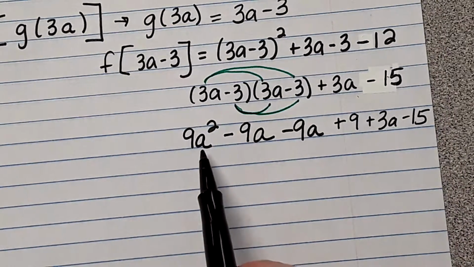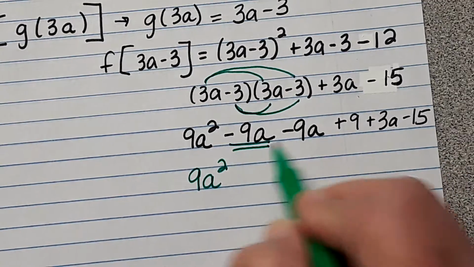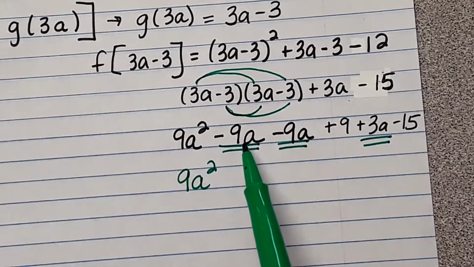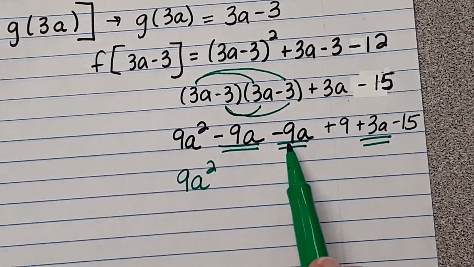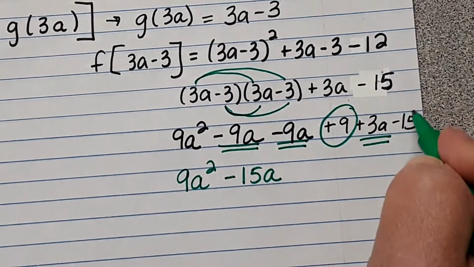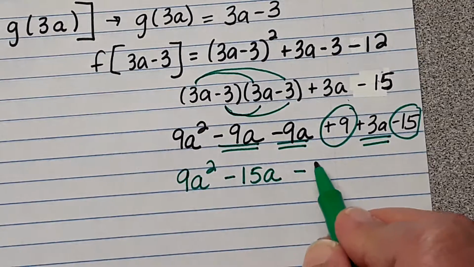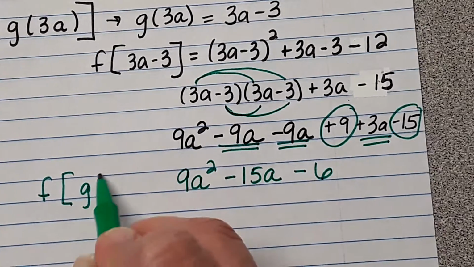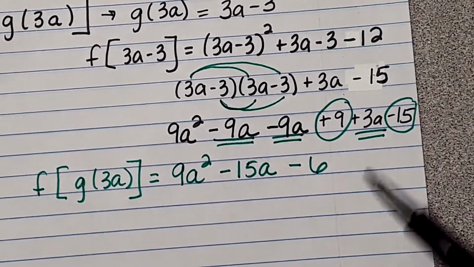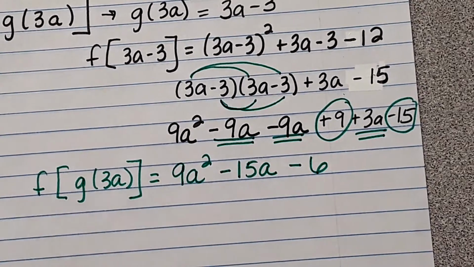Now we have to combine like terms. Is there anything that I can combine with 9a squared? So 9a squared stays. Then I have negative 9a, negative 9a, and positive 3a. So that's negative 18a plus 3a, negative 15a. And then I have 9 and negative 15, which comes out to negative 6. And that's our answer. We don't have to factor or anything, you guys. They just wanted us to find it. You can tell that they have some stuff in common, and we could probably go further, but we don't have to. That's where we can stop.